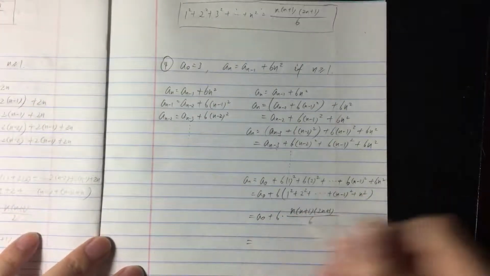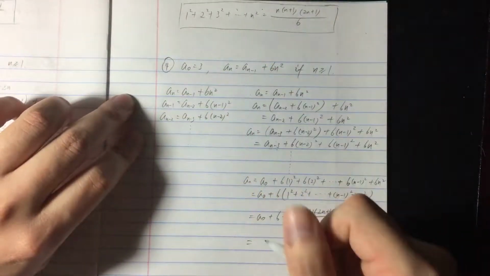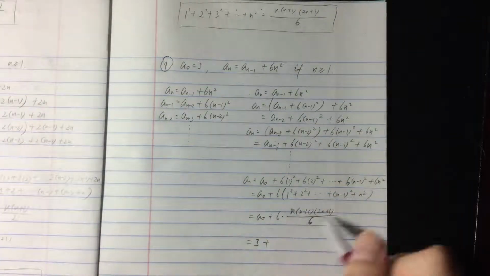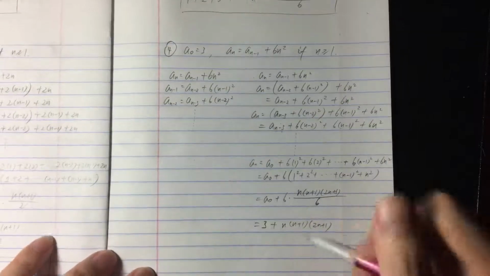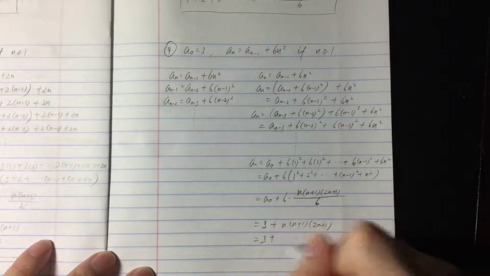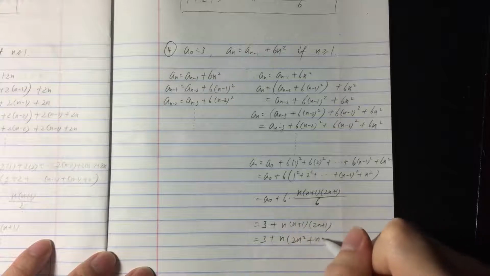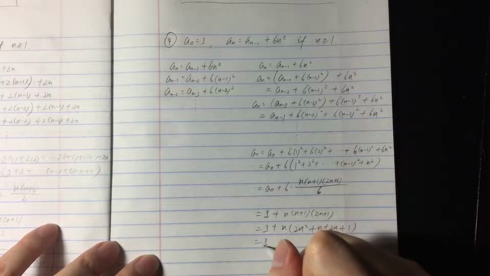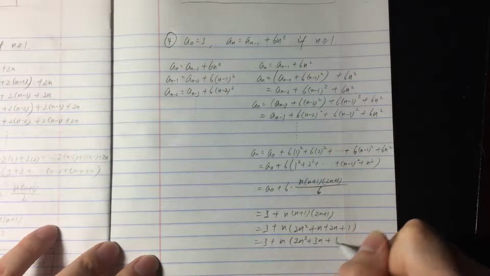Next, let's simplify the formula. a0 here is 3. If I substitute 3 for a0, I get 3 here. 6 and 6 can cancel. I get n times (n plus 1) times (2n plus 1). If I distribute and combine like terms, I have n times (2n squared plus n plus 2n plus 1). Then when I combine like terms, I get 2n squared plus 3n plus 1.